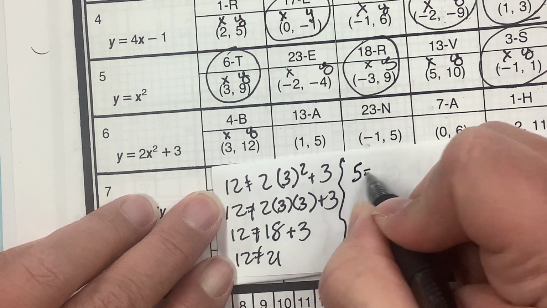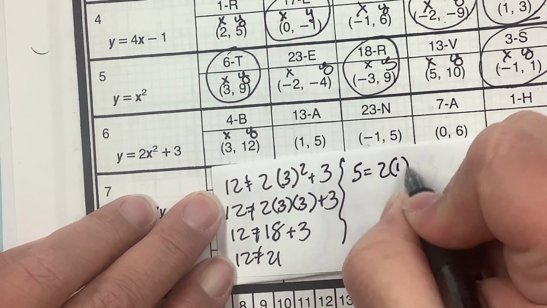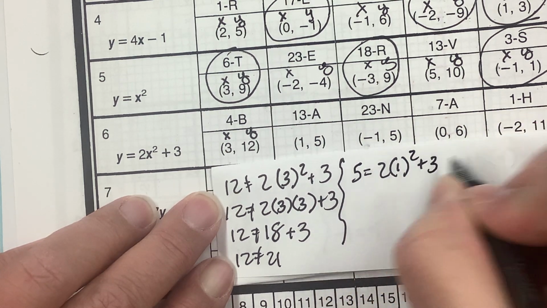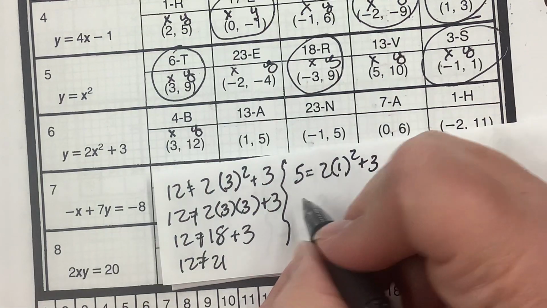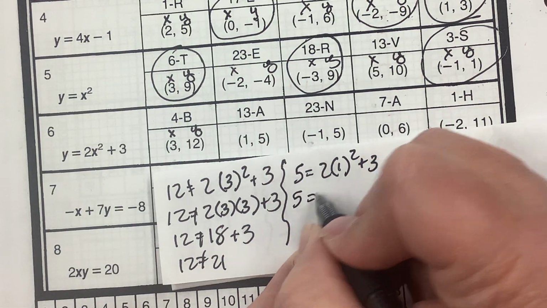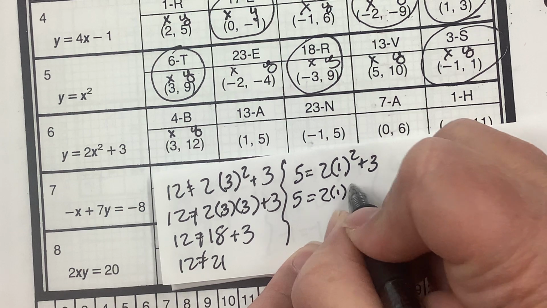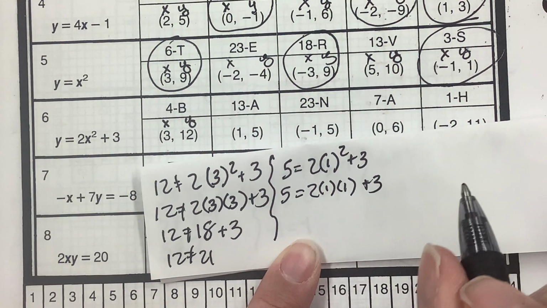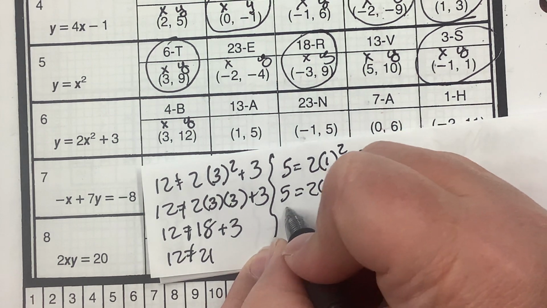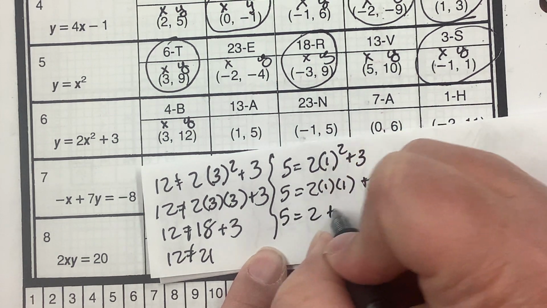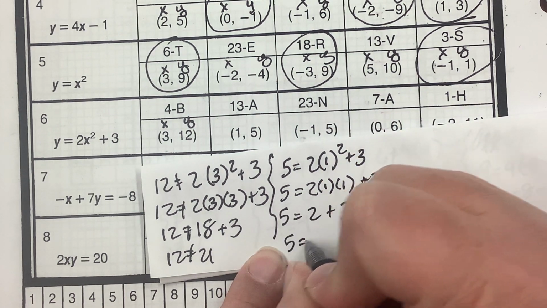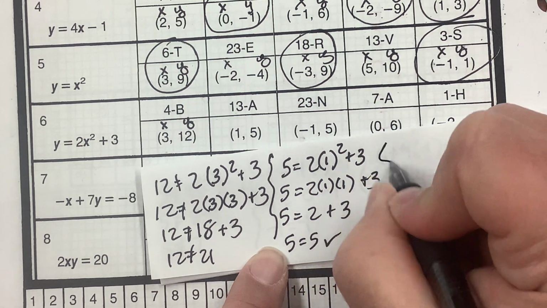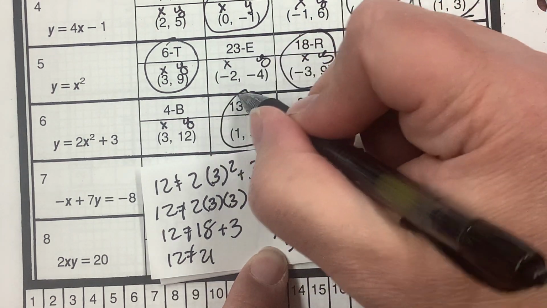So 5 equals 2 times 1 squared plus 3. 1 squared is 1, so 5 equals 2 times 1 plus 3. 1 times 1 is 1, times 2 is 2. So 5 equals 2 plus 3. That's true, 5 equals 5. That works. Yay, this one worked.